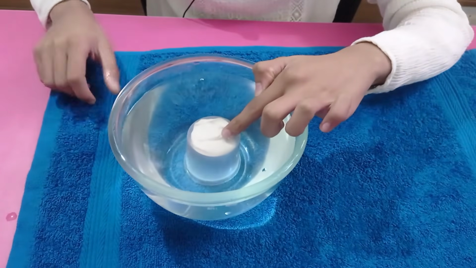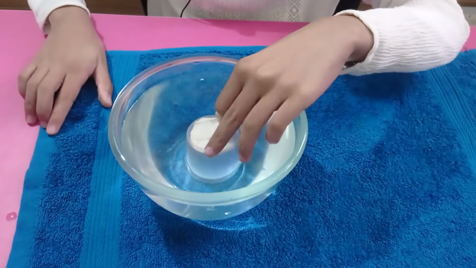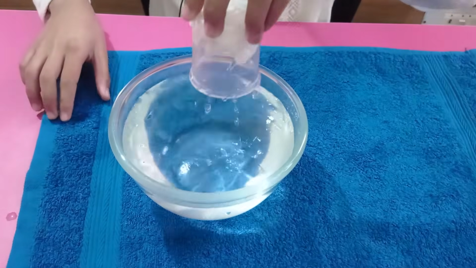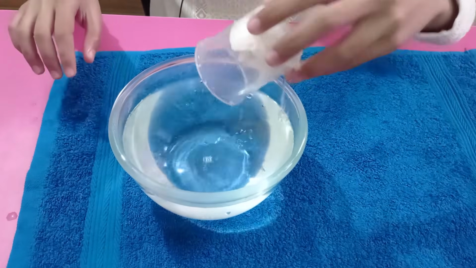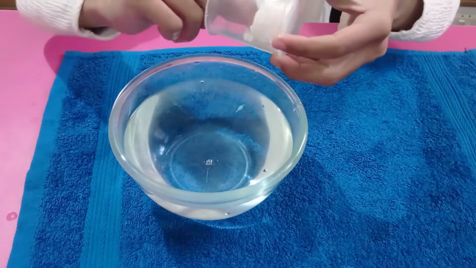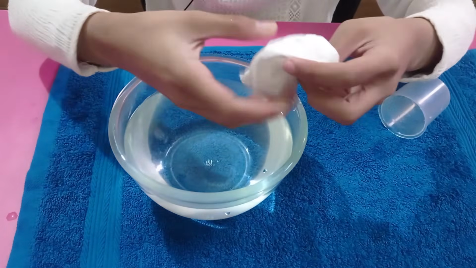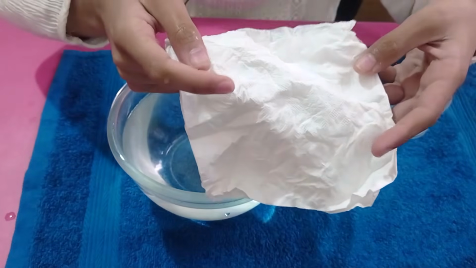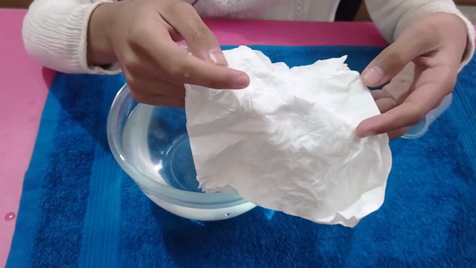We can see the glass is submerged in water. Now take out the glass while still keeping it upside down. Take out the tissue. It is still dry. Can you think why it did not get wet?